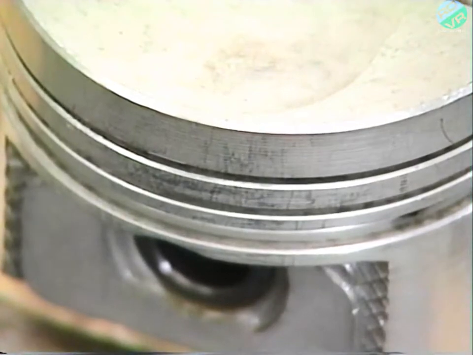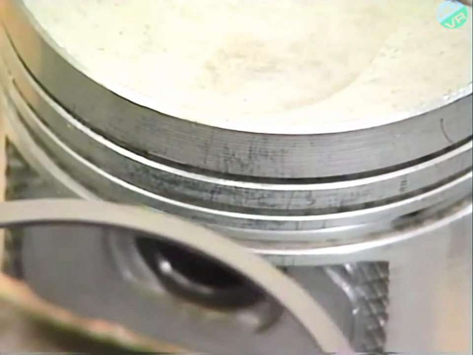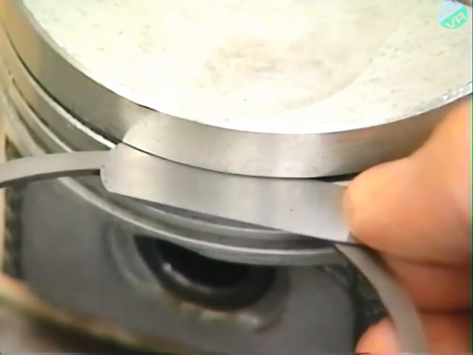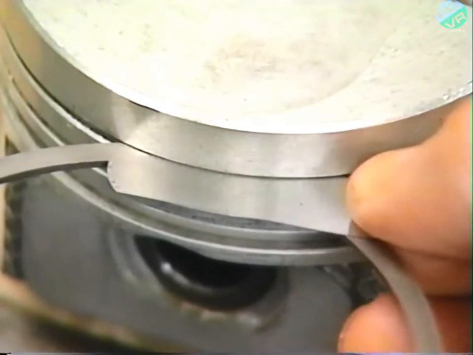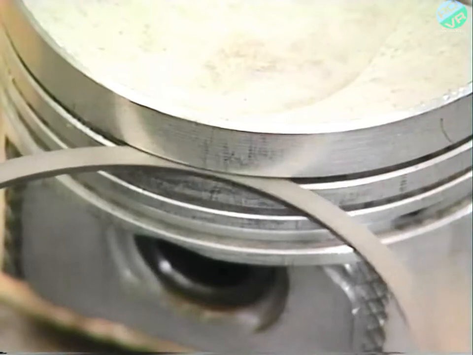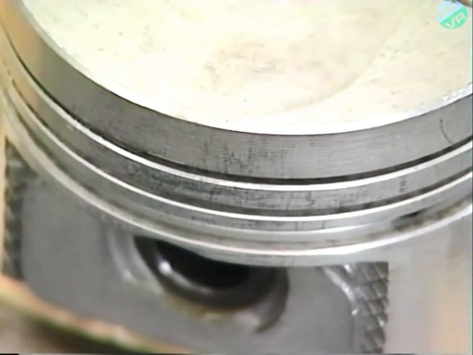Measure the piston ring side clearance by laying a new piston ring in each ring groove and slipping a feeler gauge between the ring and the edge of the ring groove. Be sure to use the correct ring for each groove. They are different. If the groove clearance is greater than specified, new pistons will have to be used.